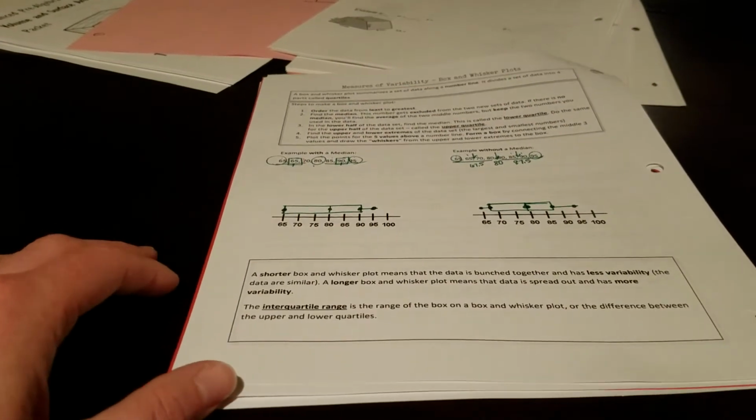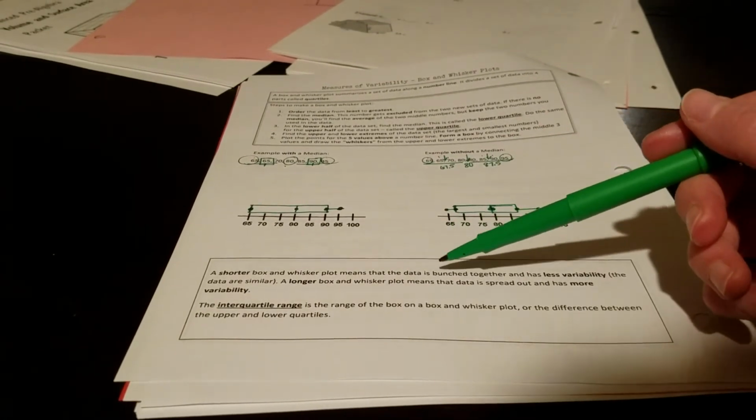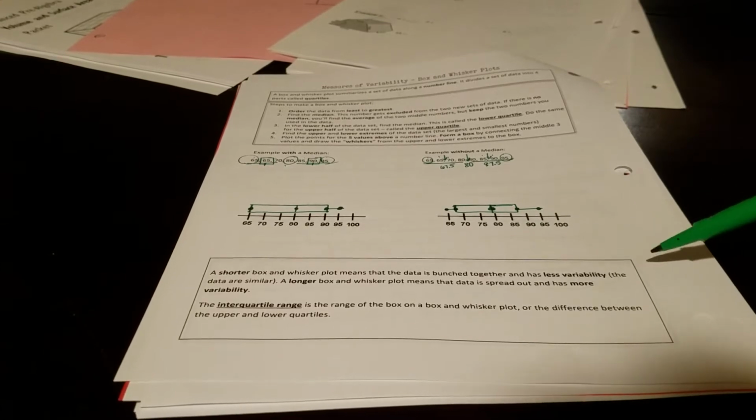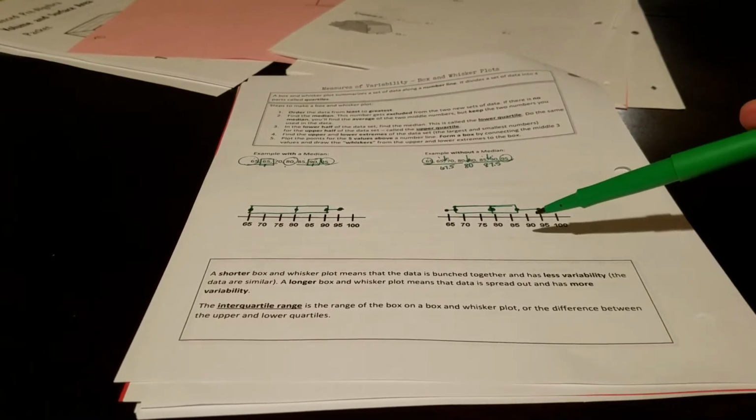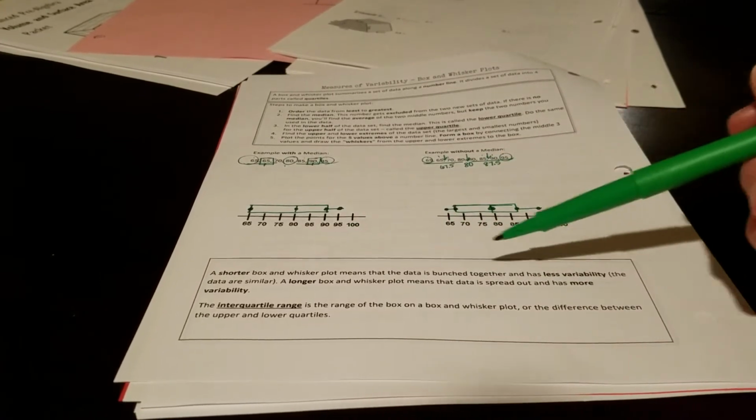In terms of looking at box and whisker plots, a shorter box and whisker plot means that the data is bunched together and has less variability, so the data are more similar, they're a little bit better. A longer box means that the data is spread out and has more variability.